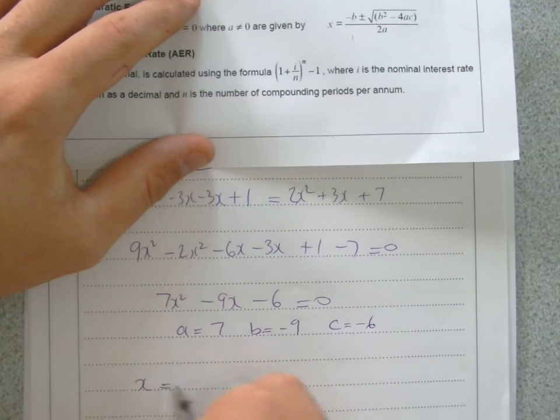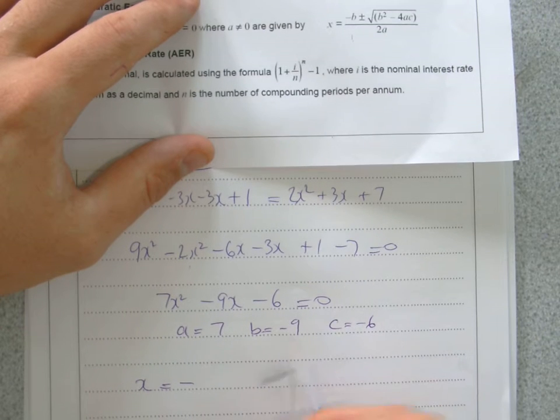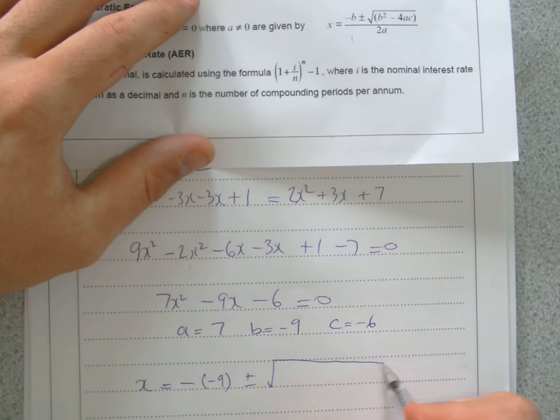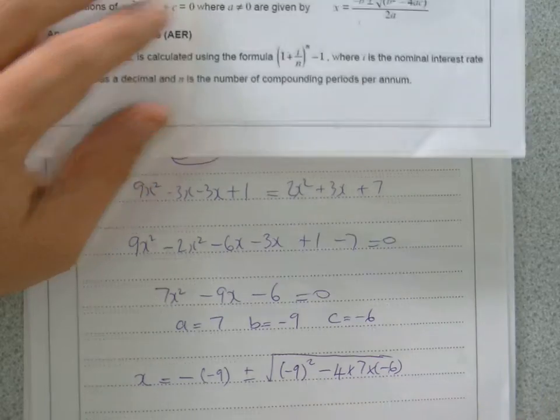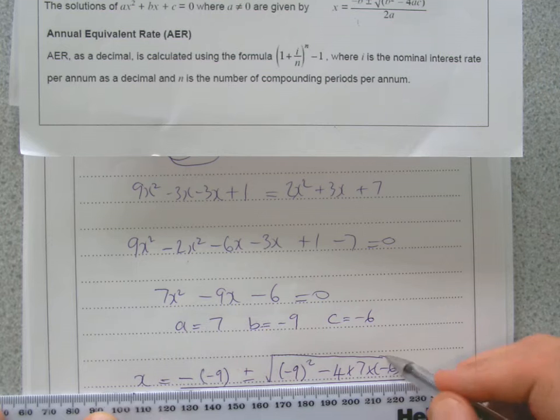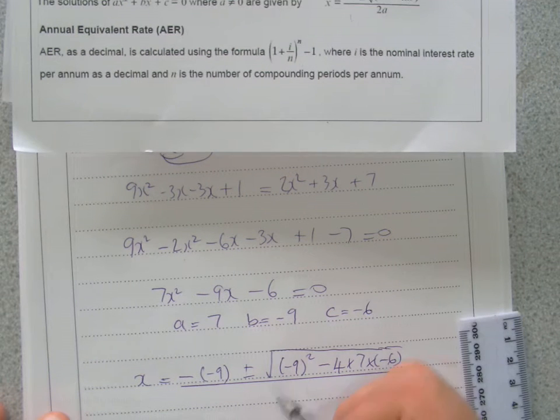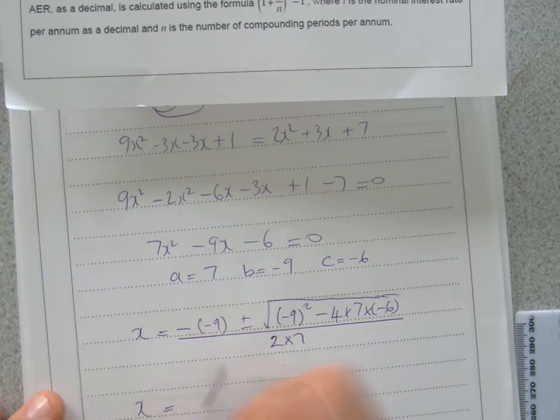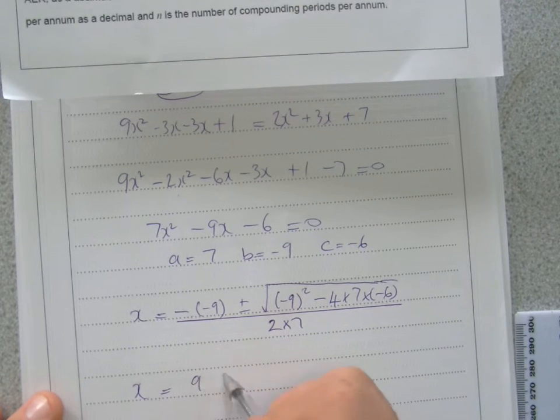So x will equal minus B, and B happens to be minus 9, so you put that in a bracket, plus or minus the square root of b squared, so b is minus 9, don't forget, so put that in a bracket, squared, take away 4 times a times c, and put that in a bracket because it's minus, all divided by 2a, which is 2 times 7. So then you get x equals, now minus and the minus become a plus, and then in here you work all this out.